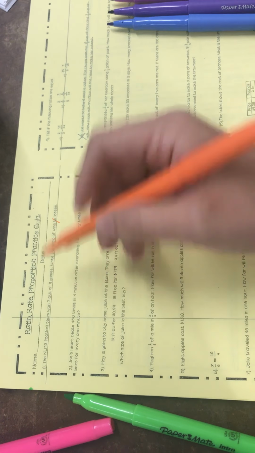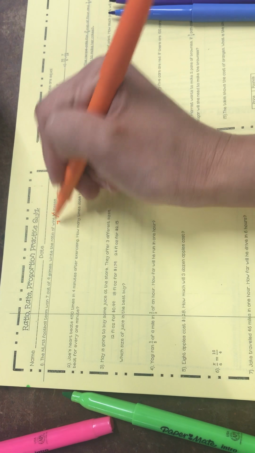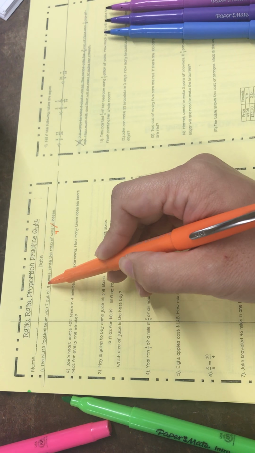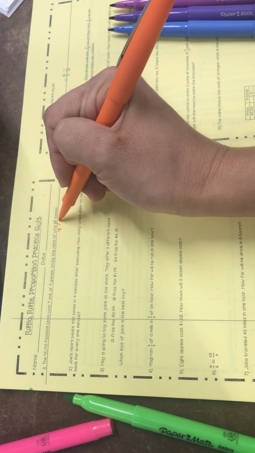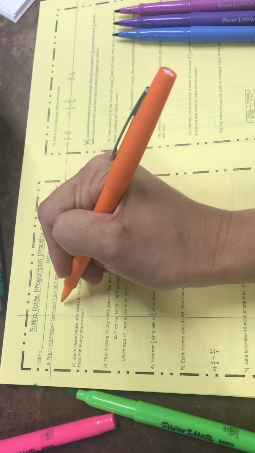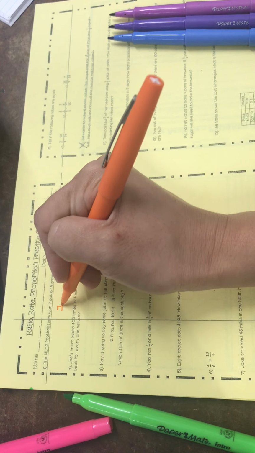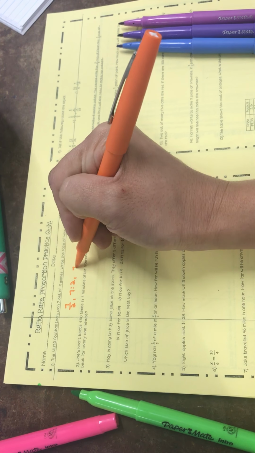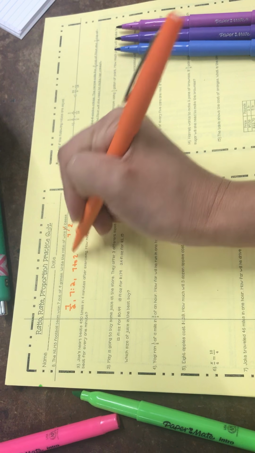So we know that they won 7 times. But it's 7 out of 9 games, so the number of times they lost the game is 2. So the ratio is 7 to 2.